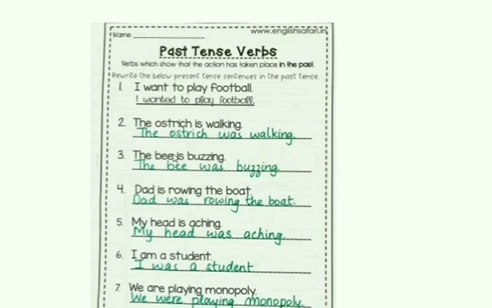Next, "The bee is buzzing." Here also we just change is to was. The bee was buzzing. "Dad is rowing the boat." Is changed to was. Dad was rowing the boat. "My head is aching." My head was aching. Here we are changing present tense to past tense in all the sentences.